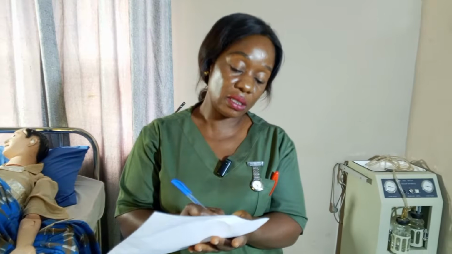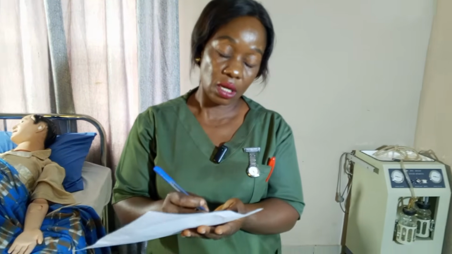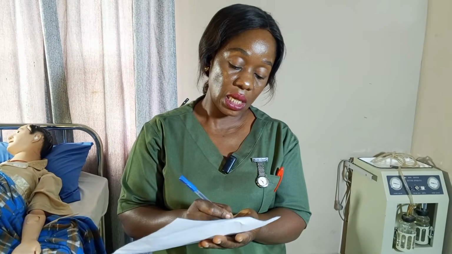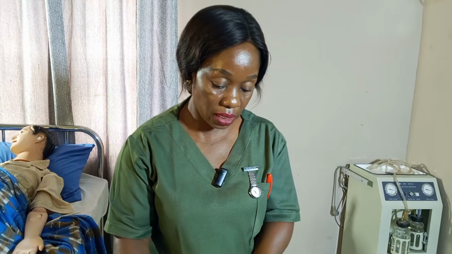Now that I have performed hand hygiene, it is time for me to record the procedure. I document 3 drops of clotrimazole at 10 a.m. and now I am done. If it is in the system, of course you input it in the system, right?